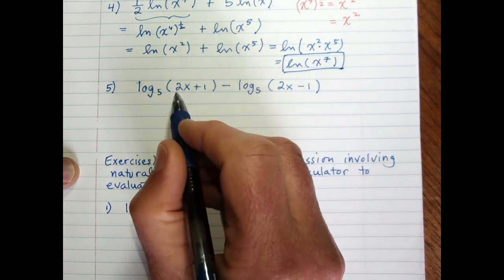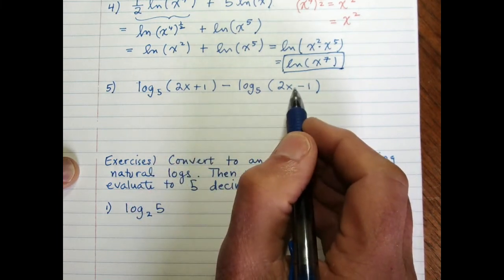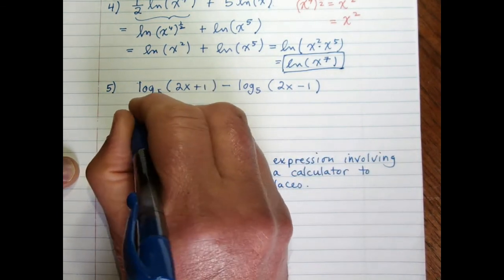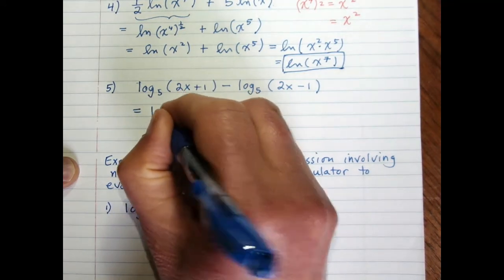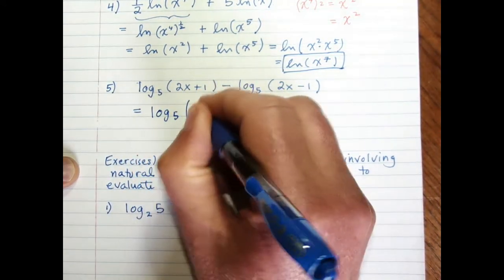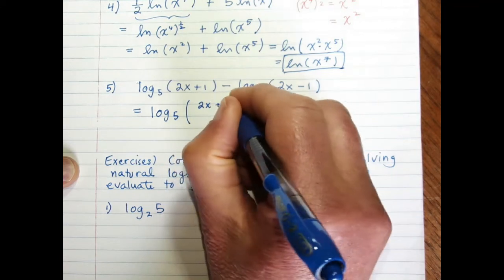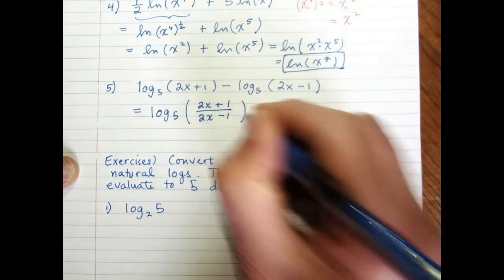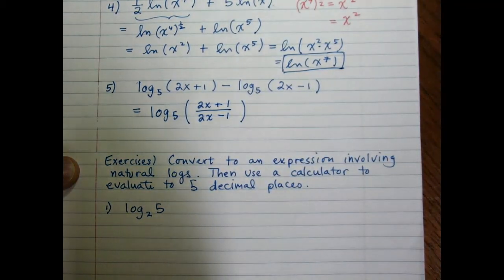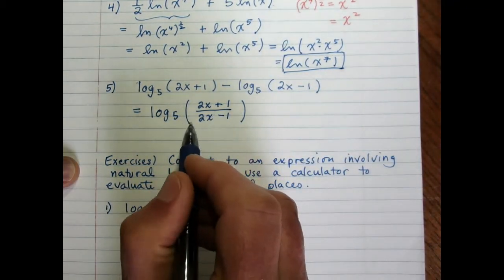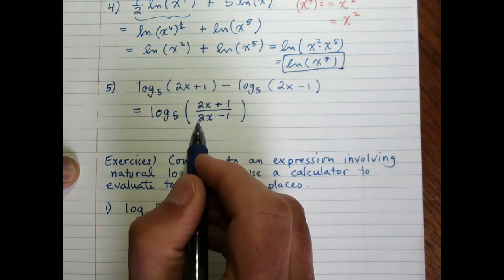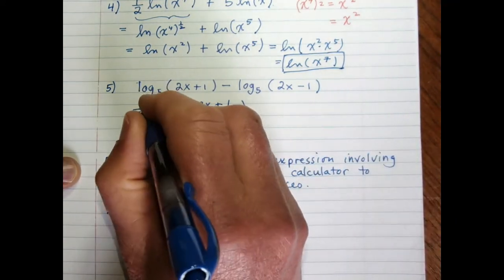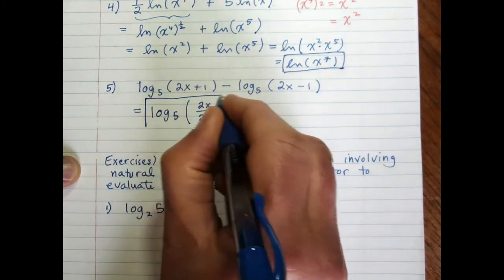We cannot take apart addition inside parentheses, but we can combine these into a single log by a backwards application of law 2, and we'll get 2x plus 1 over 2x minus 1 inside parentheses, and there's actually nothing else we can do with this. We can't cancel 2's. 2's are not factors of the numerator or denominator. We can't simplify that fraction on the inside. That's basically it.